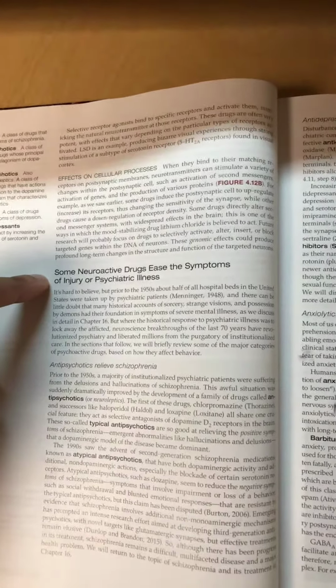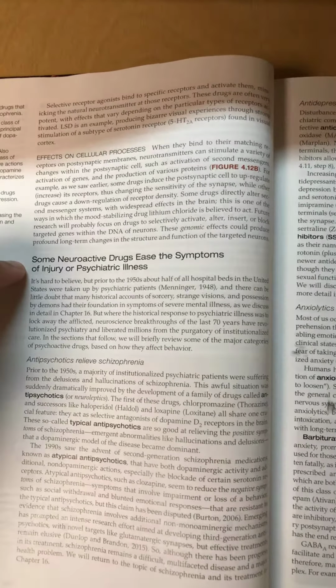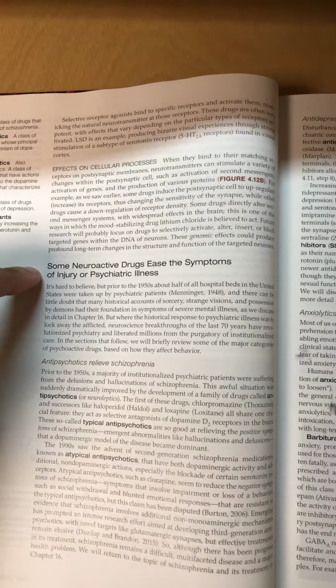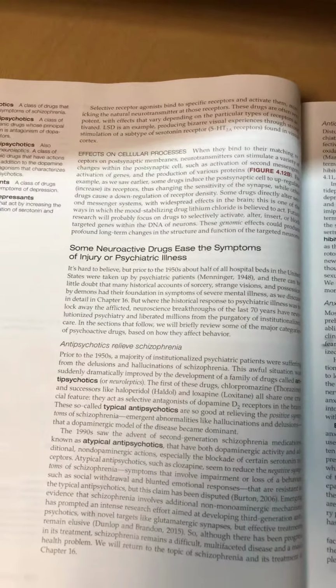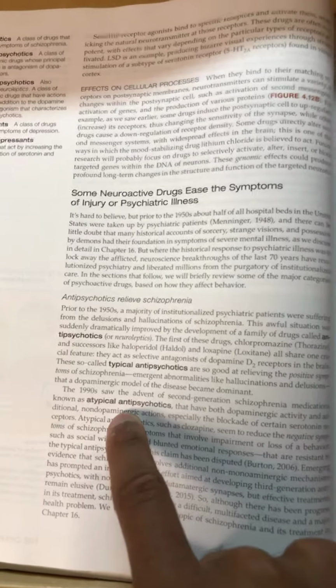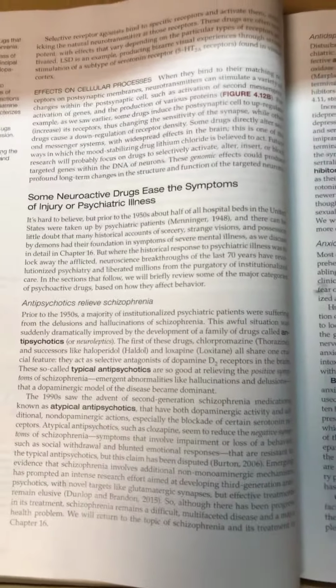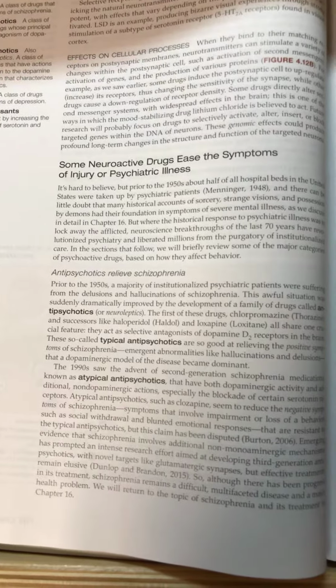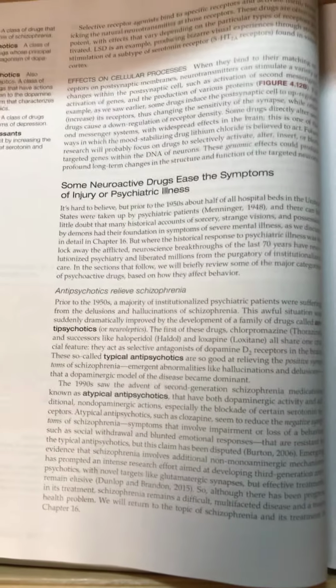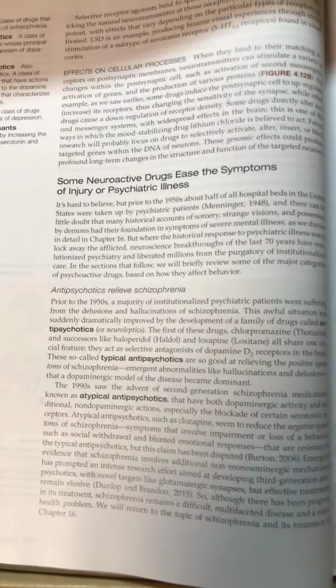Alright, so we have some neuroactive drugs that ease the symptoms of injury or psychiatric illness. So first we could talk about antipsychotics, typical antipsychotics, and atypical antipsychotics. So, what are antipsychotics? Antipsychotics relieve things like schizophrenia. So they act as antagonists of the dopamine receptor 2.